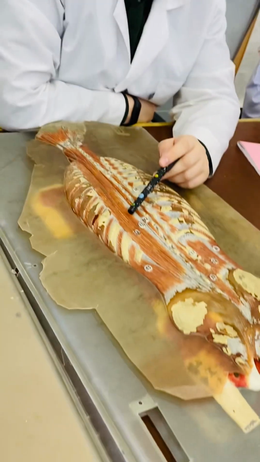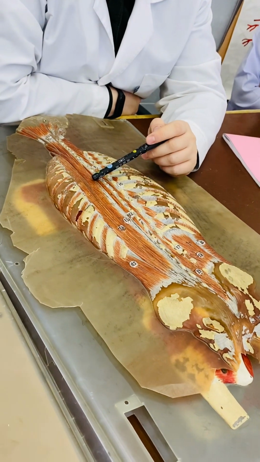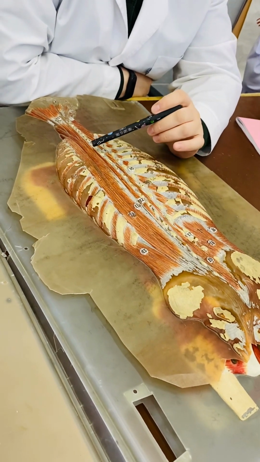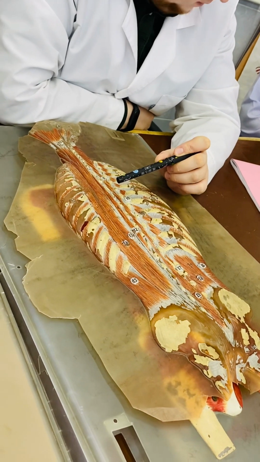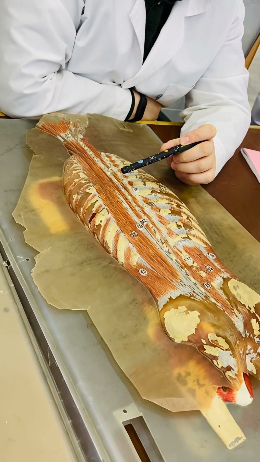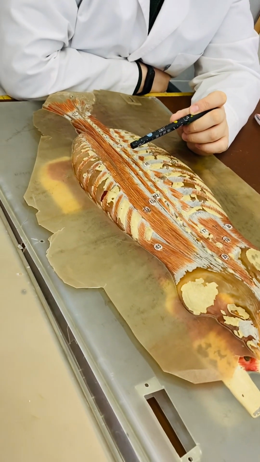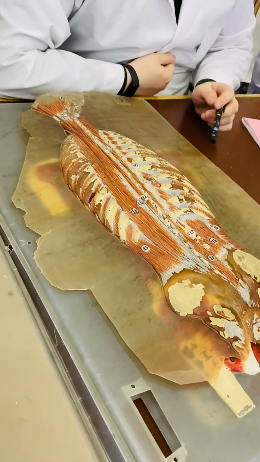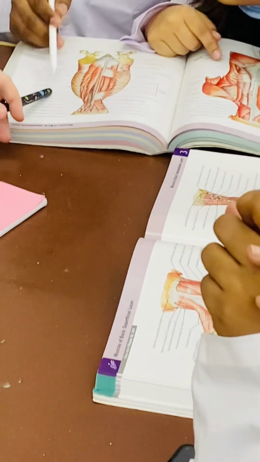Medially, there will be the longissimus muscle. The longissimus muscle also consists of three parts: longissimus thoracis, longissimus cervicis, and longissimus capitis muscle. Longissimus capitis, longissimus thoracis, and between them longissimus cervicis.